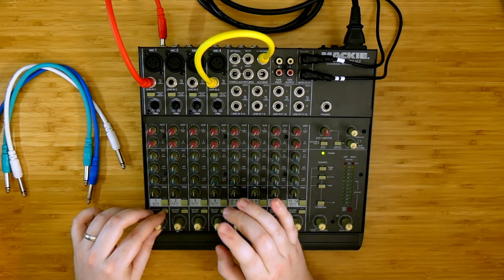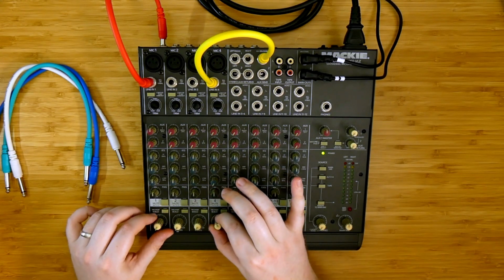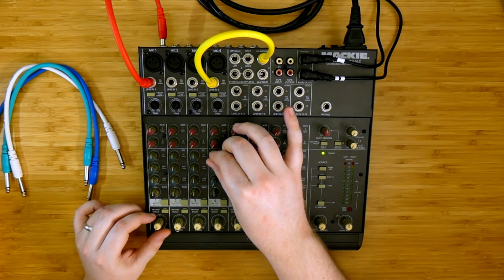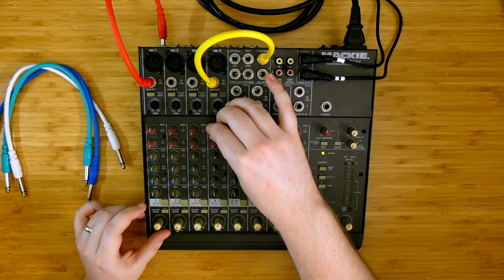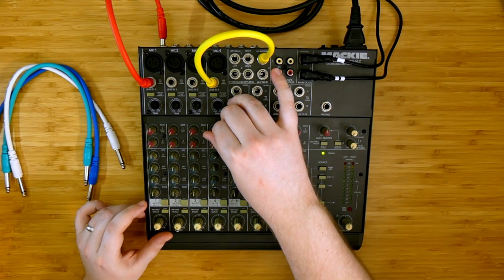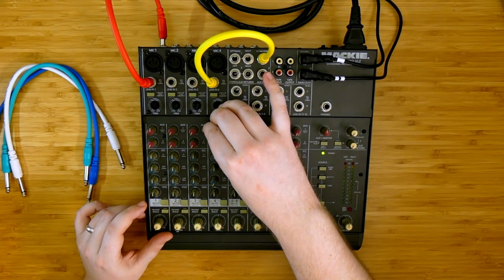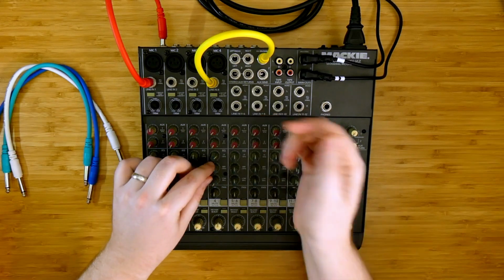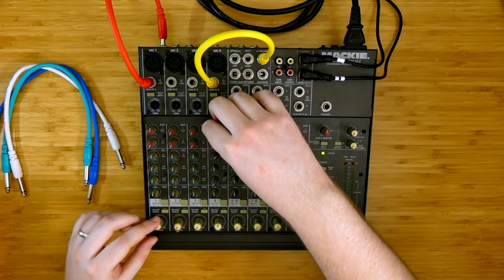So here's the original. Here it is with some low cut. I'm going to turn up the highs a little bit here. Now listen as I open the feedback. We can really get some feedback on those highs, and now I'm going to start to play with the EQ.